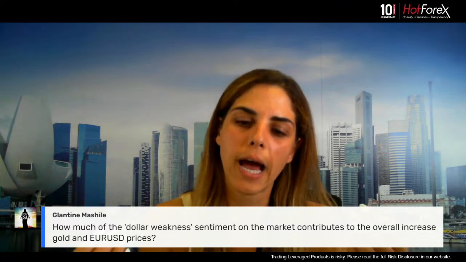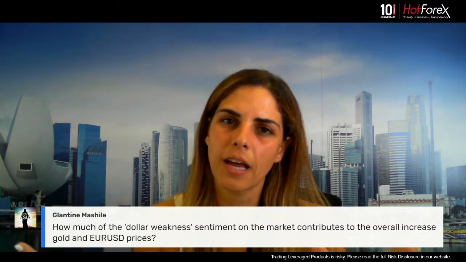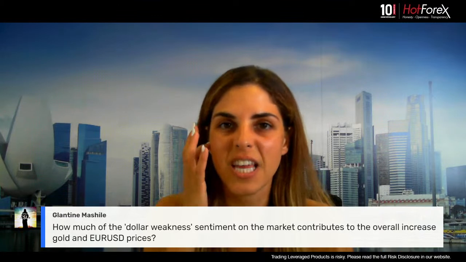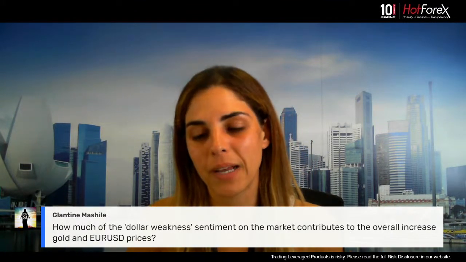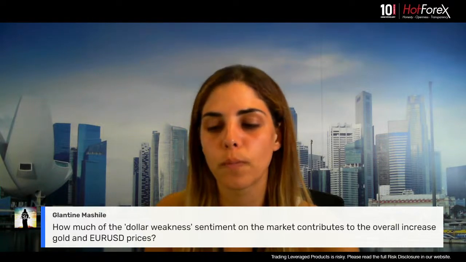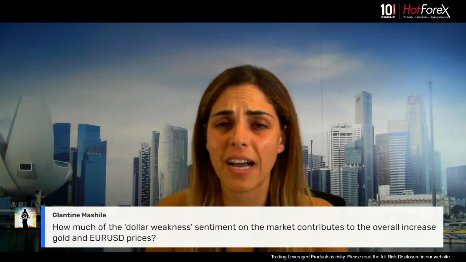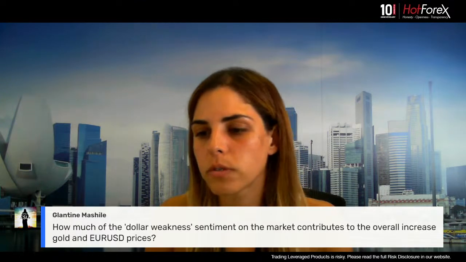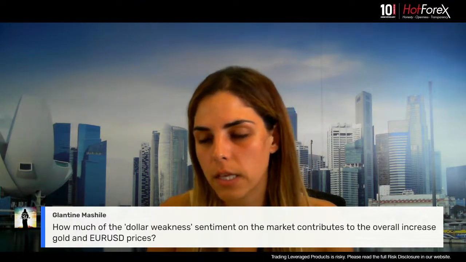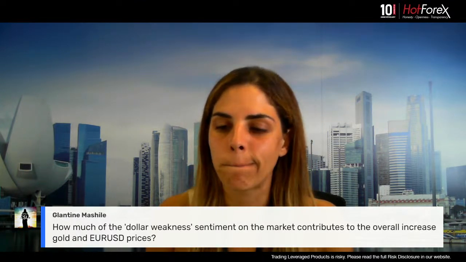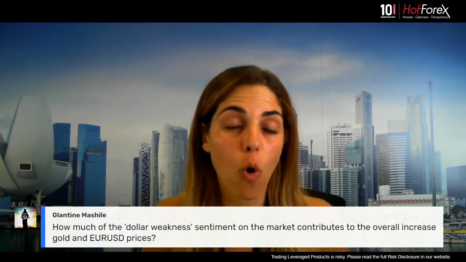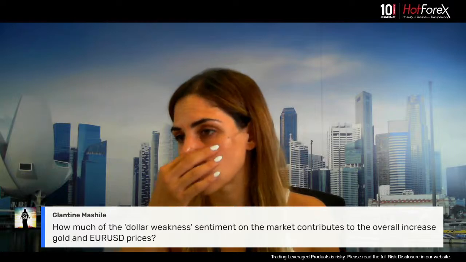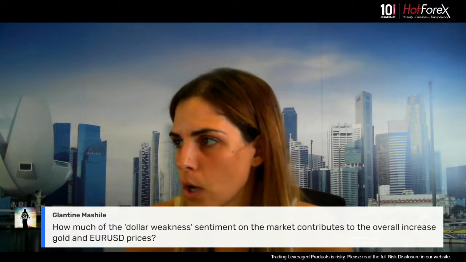So we have seen that the dollar is not treated so much as a safety asset anymore, but we've seen a shift to the traditional safe assets like gold, stocks, indices, metals in general, commodity-related currencies like the Aussie, New Zealand, and Canadian dollar as well, and so on and so forth.